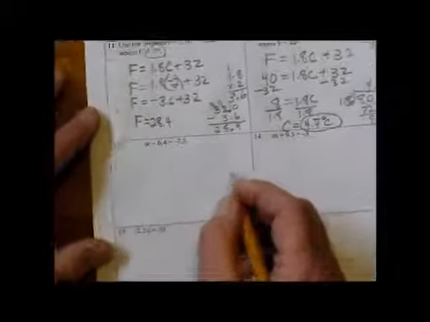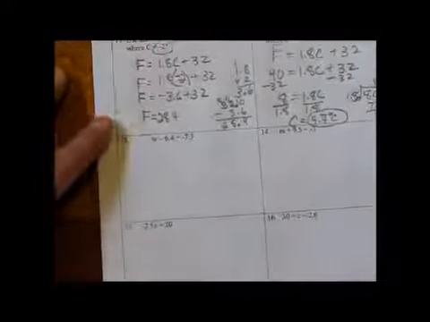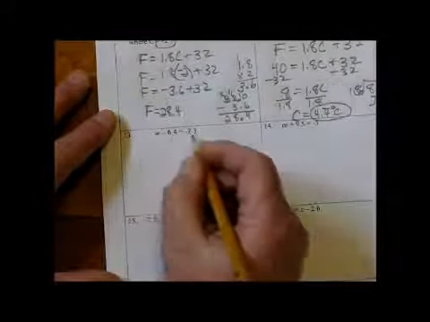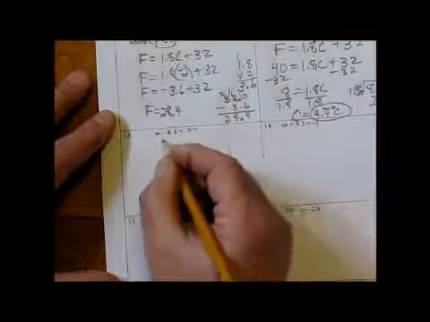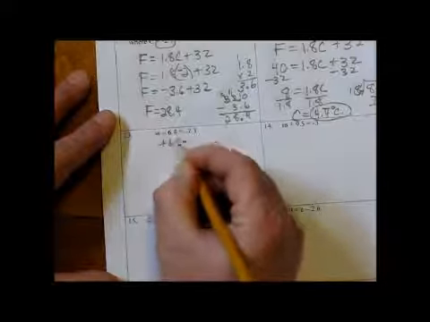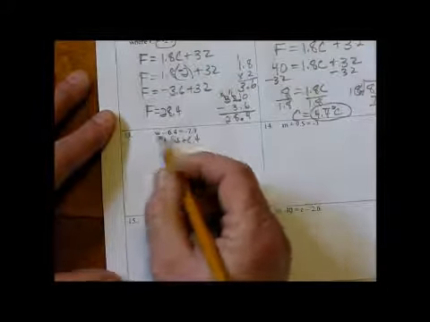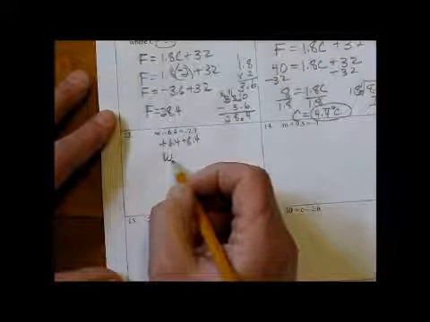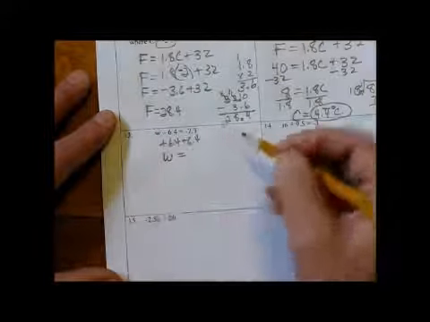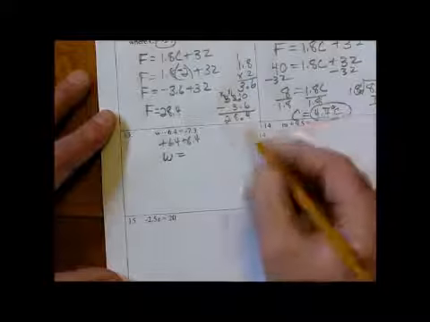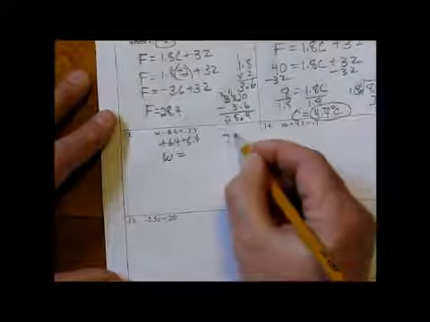Next one is W minus 6.4 is equal to negative 7.3. Going to add 6.4 to both sides. That way I get W by itself, because W minus 6.4 plus 6.4 is W. Here I have a negative plus a positive. I'm going to take the difference in their absolute values.